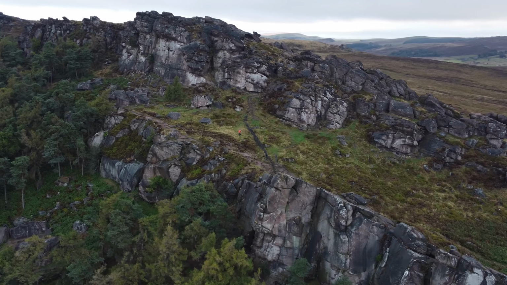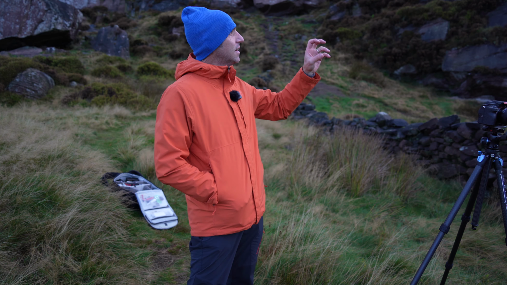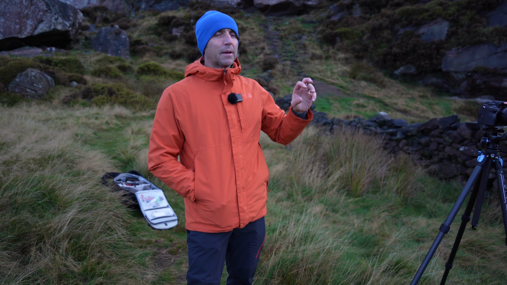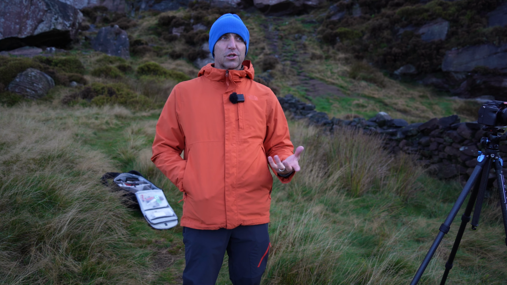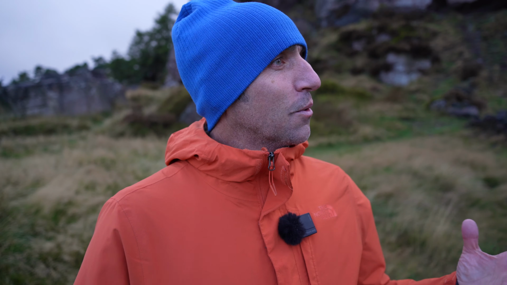It's always a tricky situation when you're at a location and there's a few gaps in the cloud coming through. Do you sit and wait and be patient, or go for a walk and try and find other compositions? I always struggle with this. And if you do, let me know in the comments below. It'd be great to hear your thoughts.